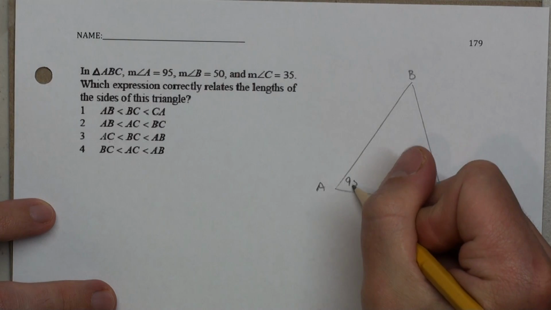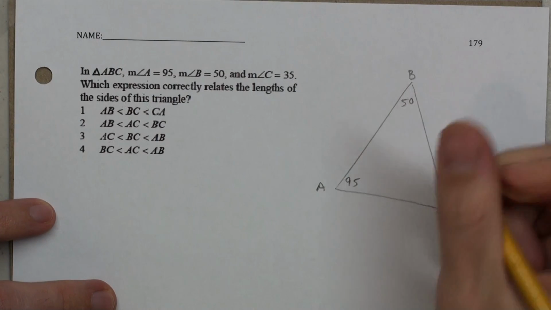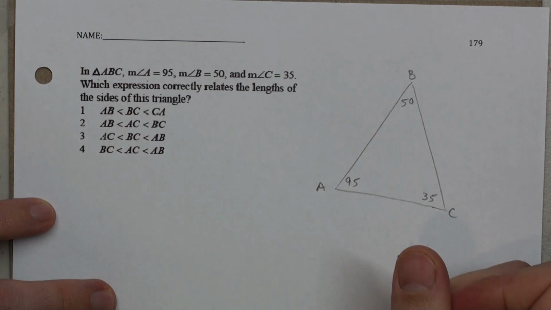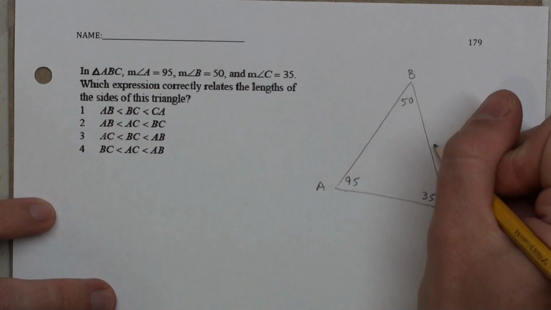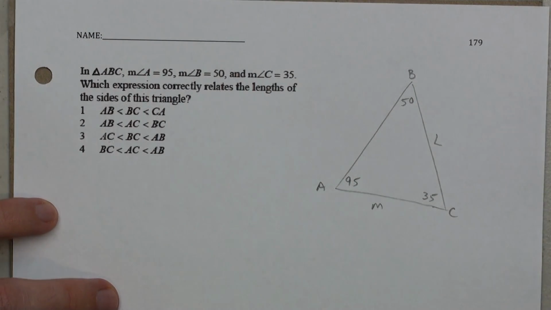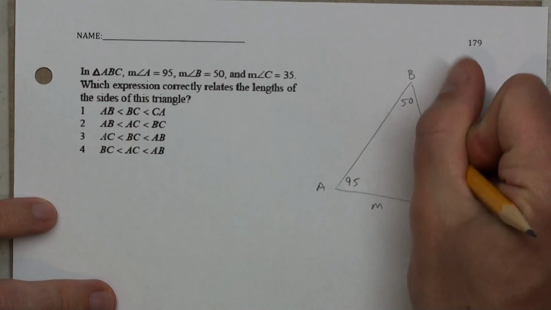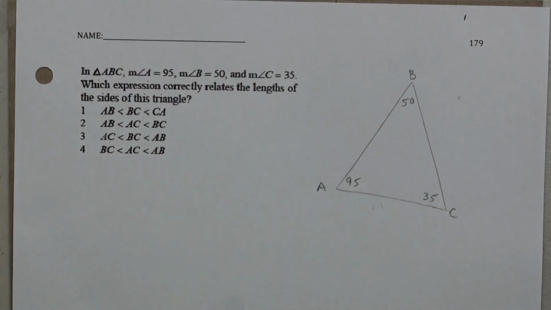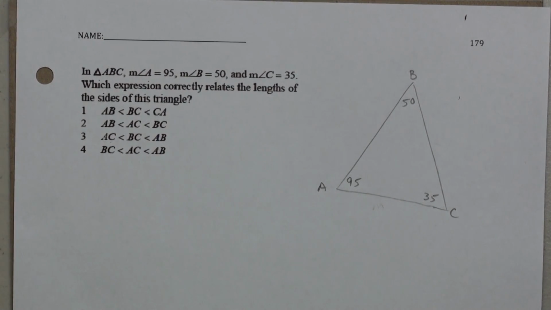A is 95, B is 50, C is 35. Which expression correctly relates the lengths of the sides of this triangle? So this is large. How can we do that a better way? Let's see.